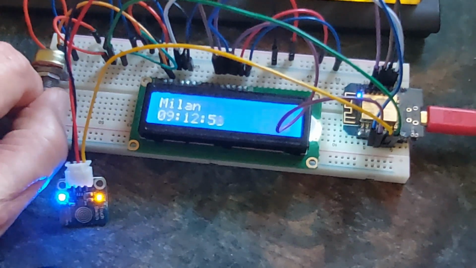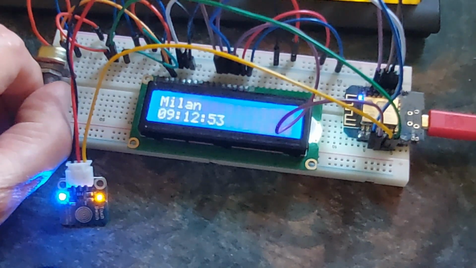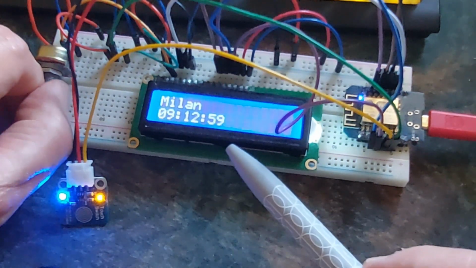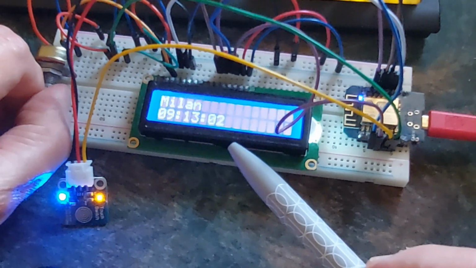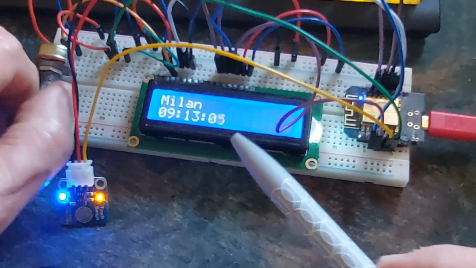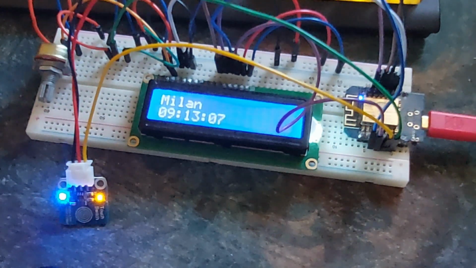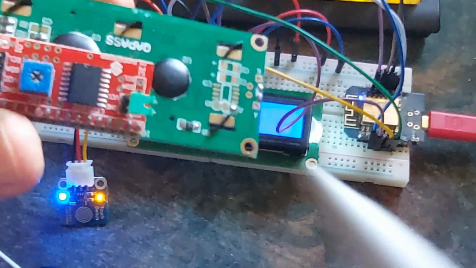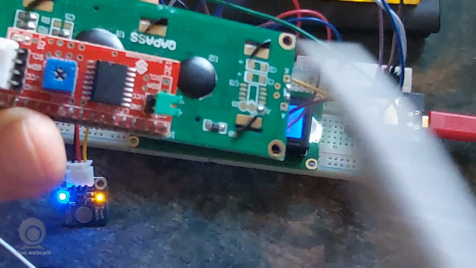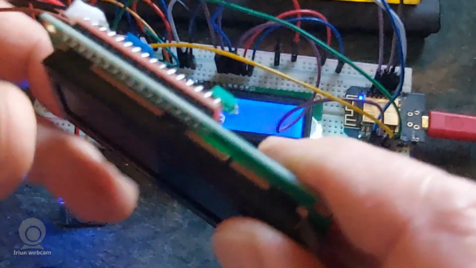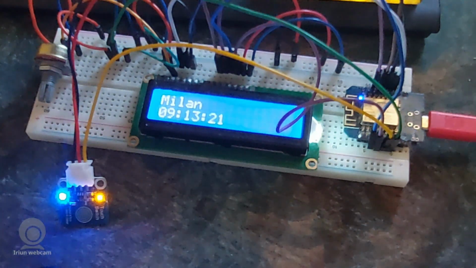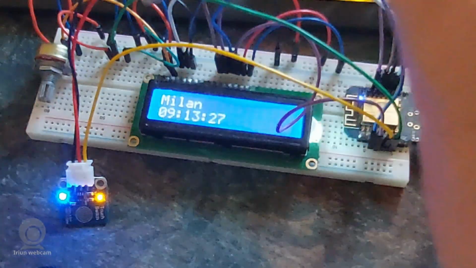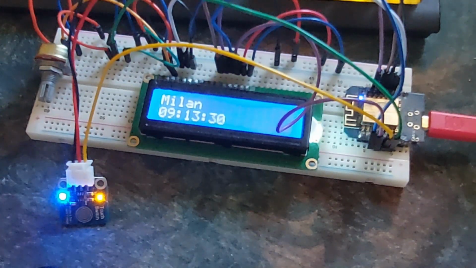This potentiometer is only to adjust the contrast. With the previous system, you have a potentiometer here, and this is to adjust the contrast. Because this one hasn't got it, I made it myself. I just added one there and connected it to the pin, and there it is.